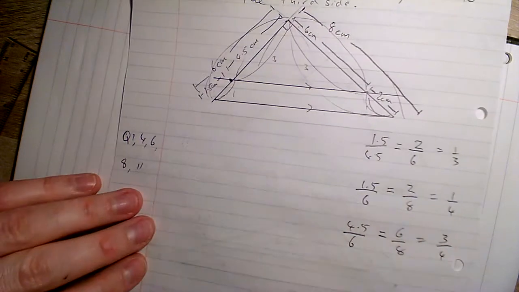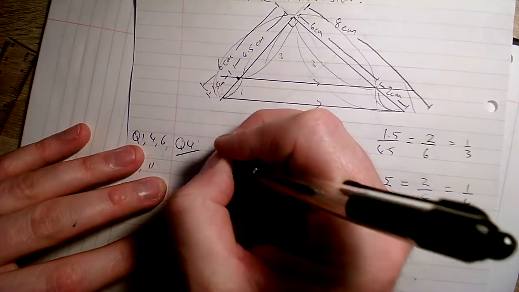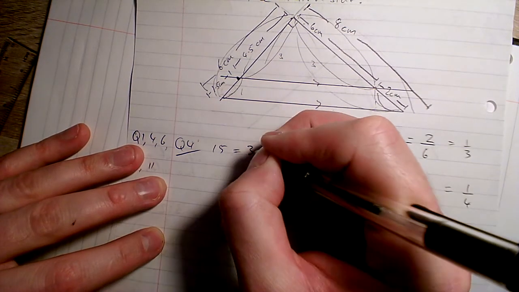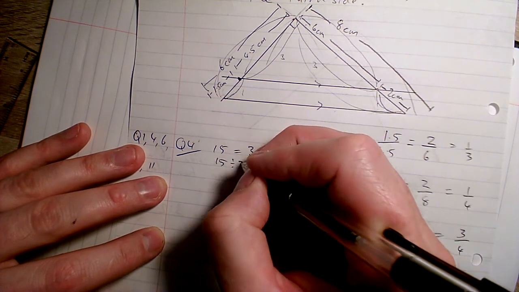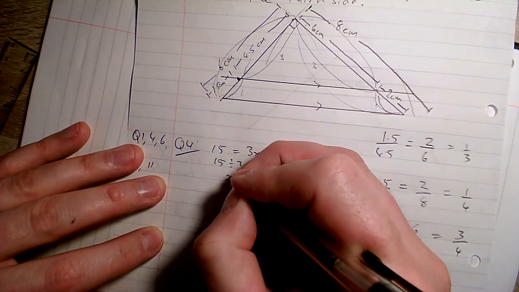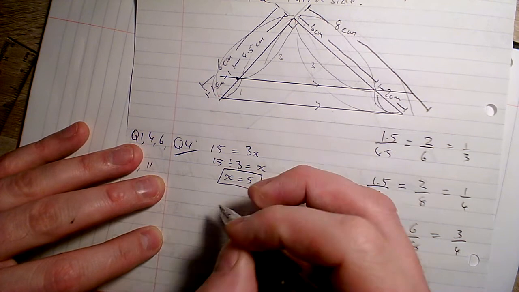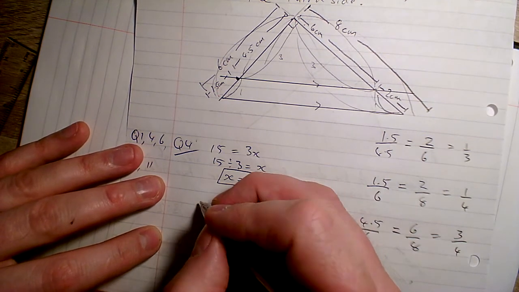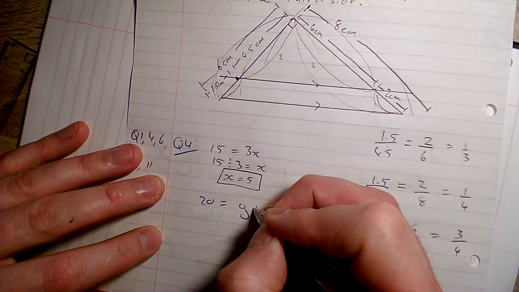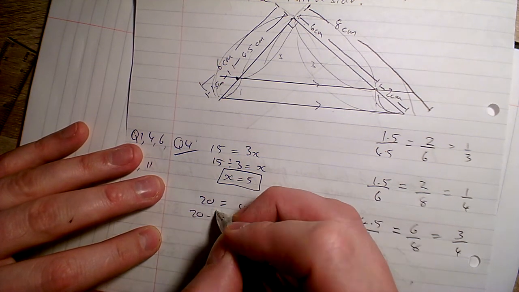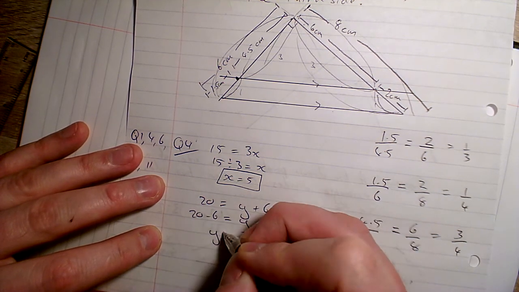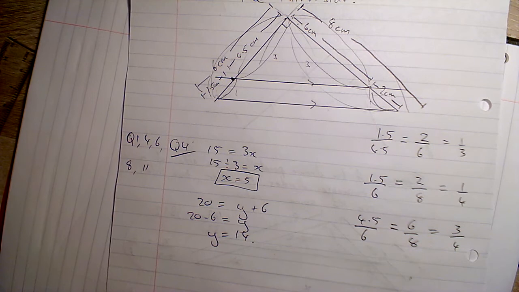Okay, I'll just write that down. Question 4, 15 must equal 3x, so 15 divided by 3 equals x, which is 5, and the second part is that 20 must equal y plus 6, so if you move that over, 20 minus 6 equals y, which is 14.